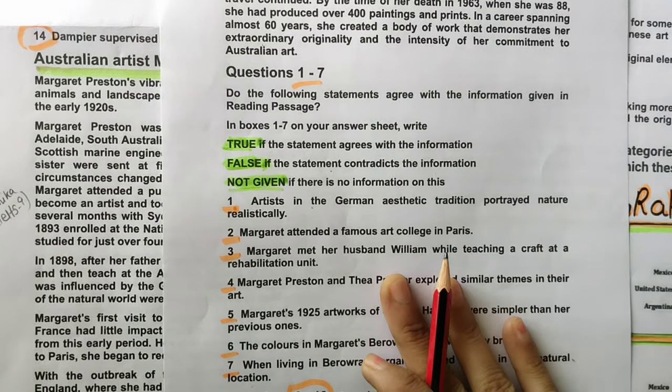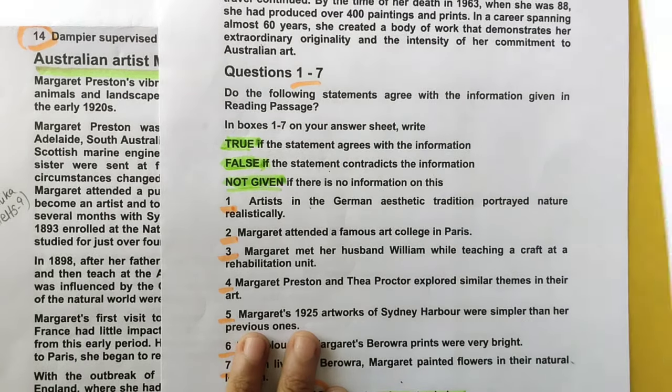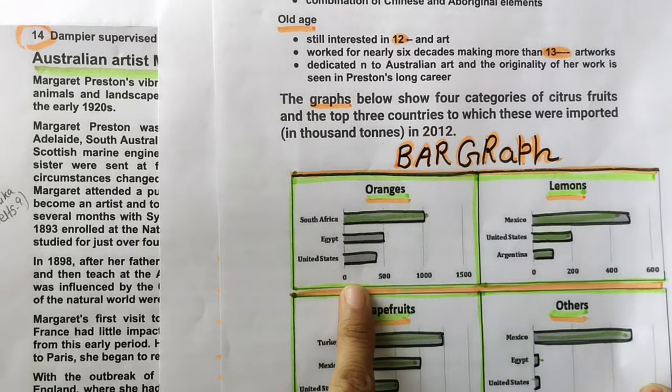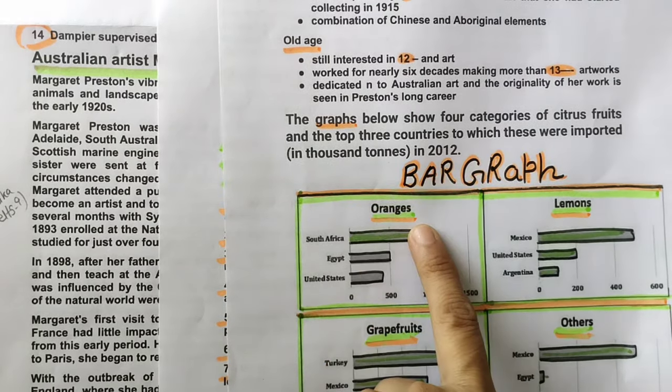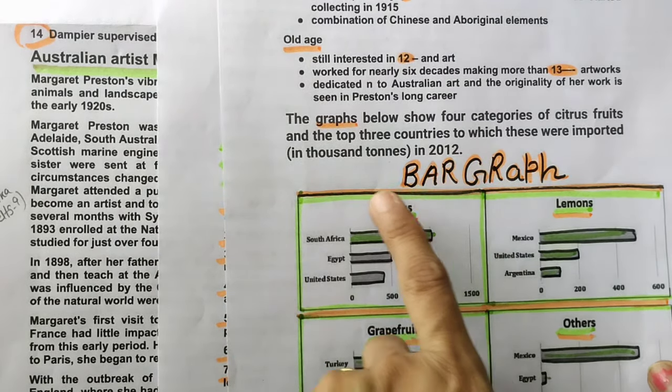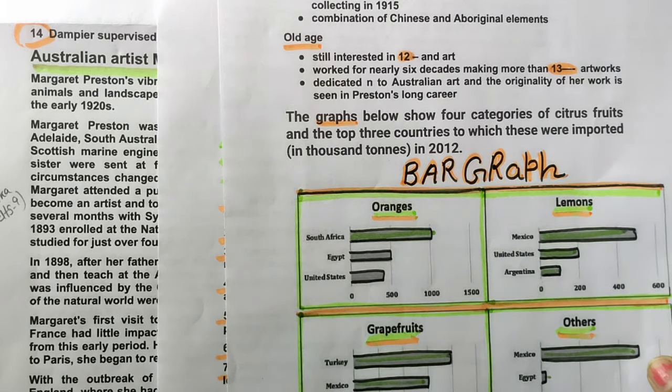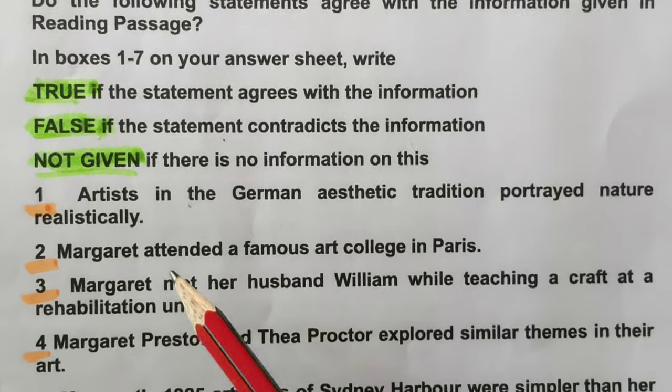You will also be doing it with me, and in the next video I will be doing this bar graph. That was part of the 13th April IELTS exam. Almost the same question was there everywhere. So let's do true false not given.